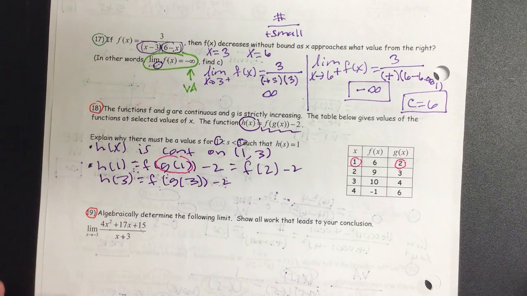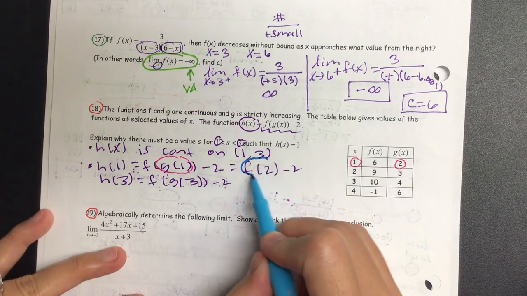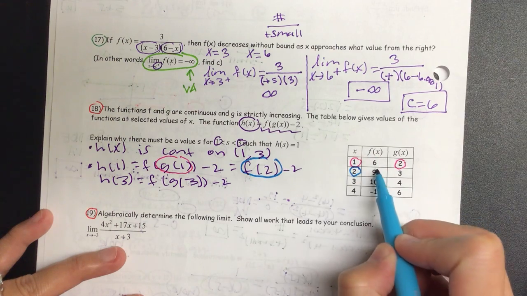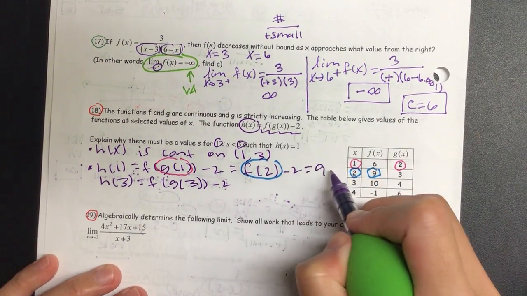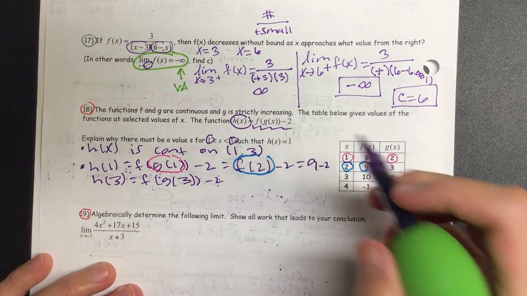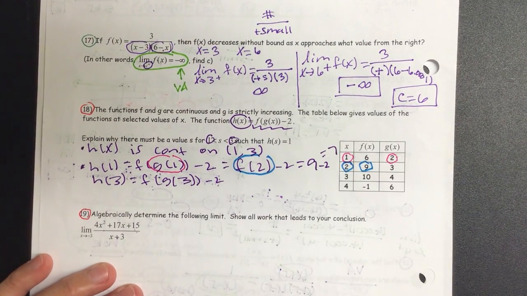So now it's saying when x equals 2, what is our f? When x equals 2, f is 9. So that's going to give us 9 minus 2. What is 9 minus 2? 7. Okay, let's do the same process for the next one.